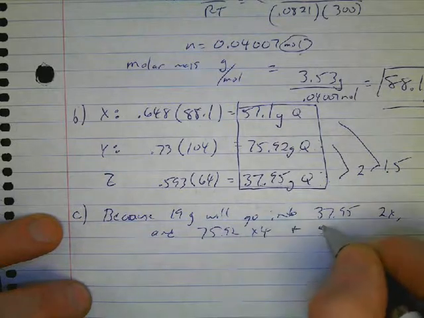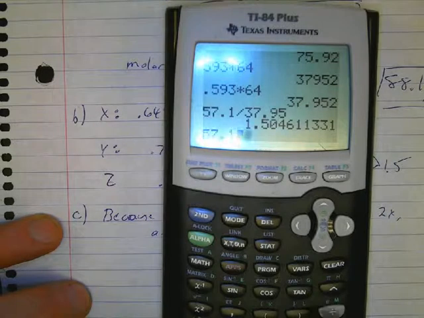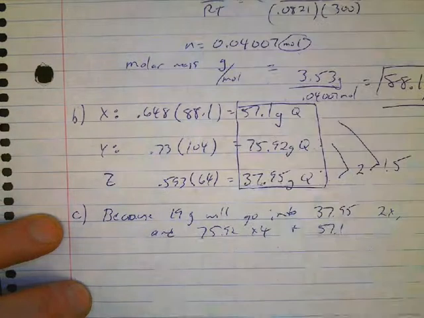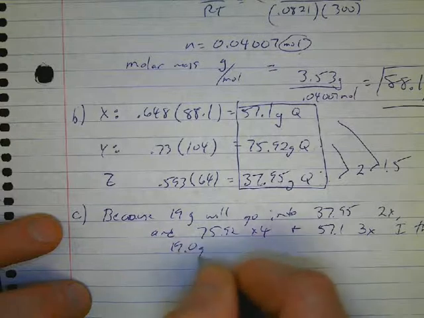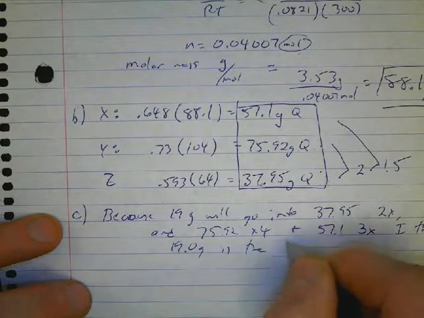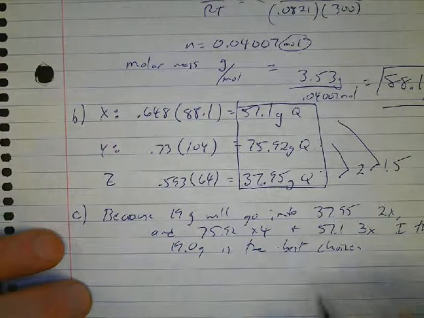Let's just check that. It should be 57.1 divided by 19. Okay, so exactly 3 times. I think 19.0 grams is the best choice. Okay? Alright, so I'm going to say 19 grams. I put a box around it.